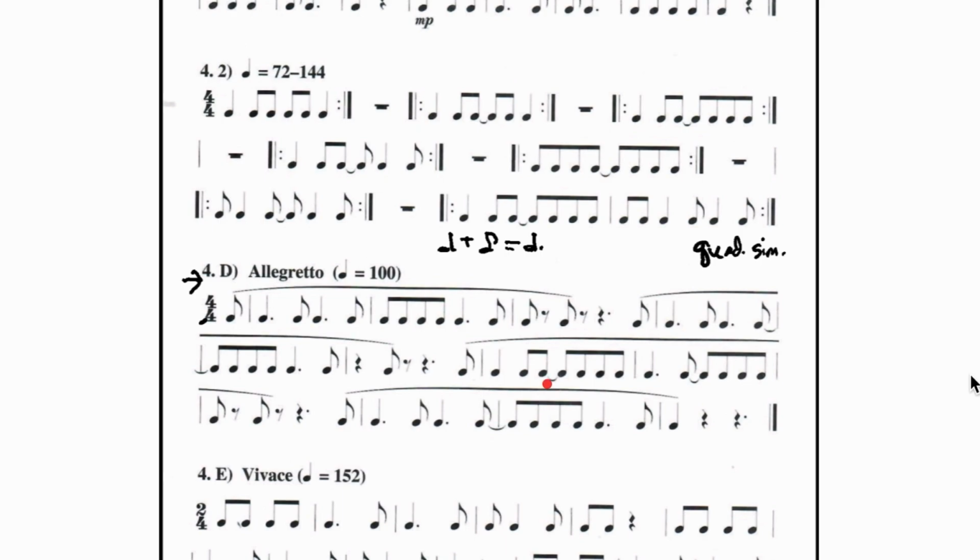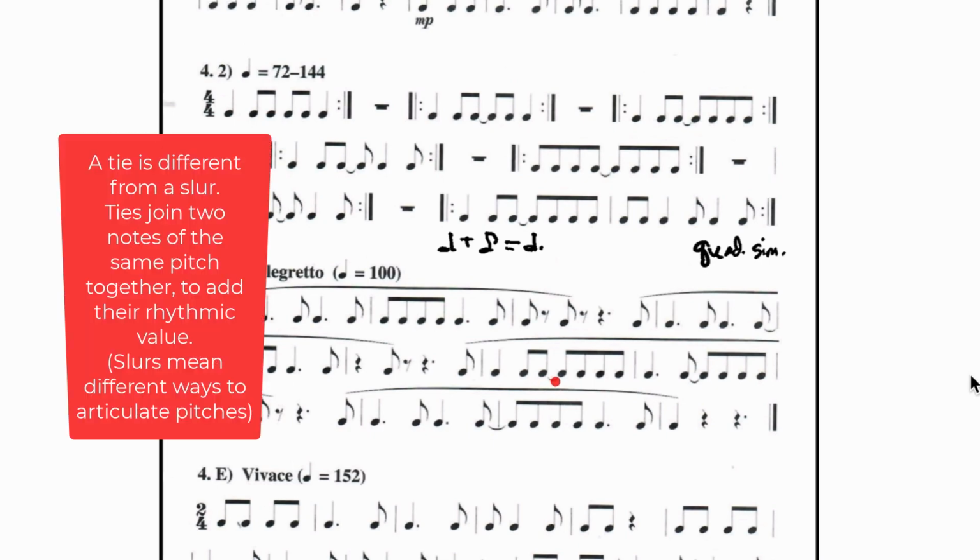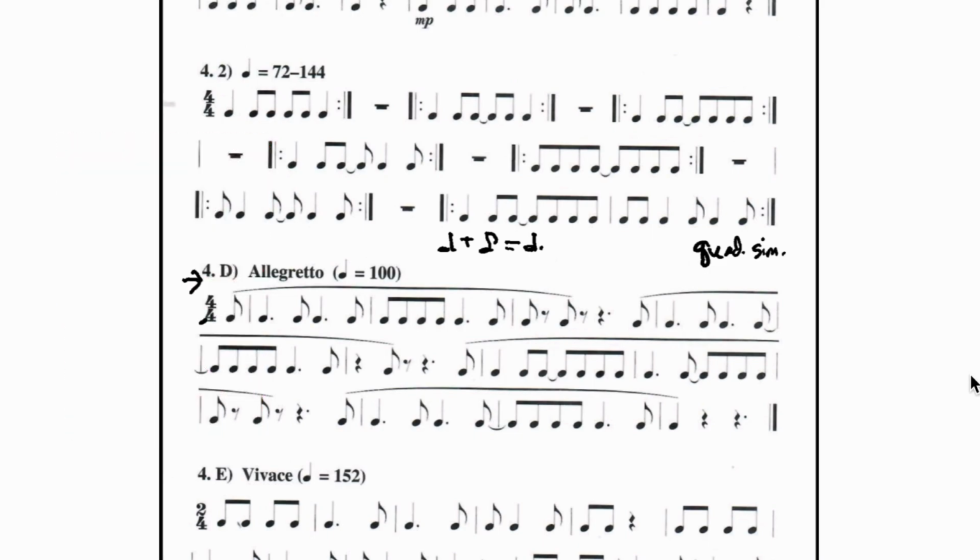A tie is the same kind of thing. It means hold the first note you got to and add the second note's value to it. Don't say a new note. So we only say the counts, the actions where notes begin. We don't say the rests or the held out tied notes, but we obey them. We hold the note out for that length, but we don't say anything new during them. Let's see if we can figure this out.